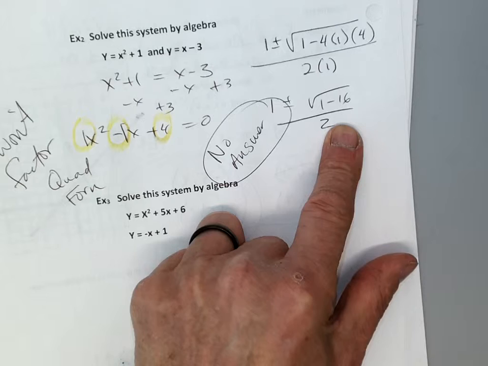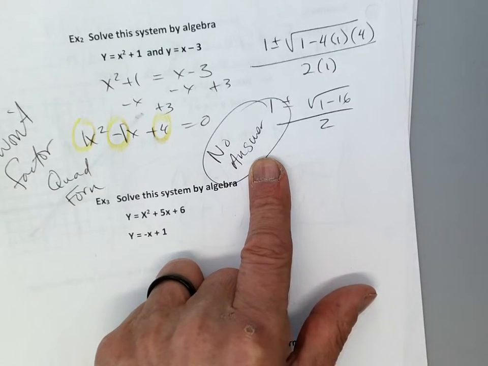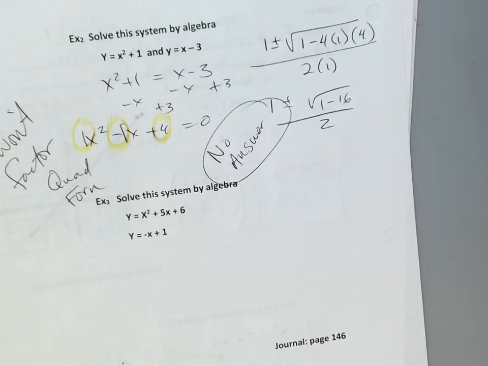So what would you just put on the test? We just write no answer. Right, no answer or no intersection. No intersection is the best. Or no points in common, no points in common, no intersection, no answer.